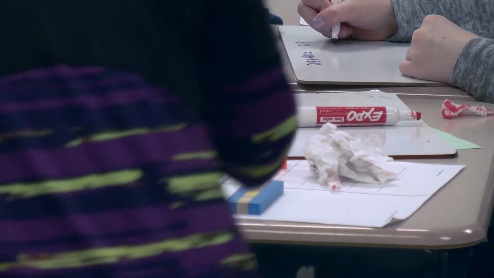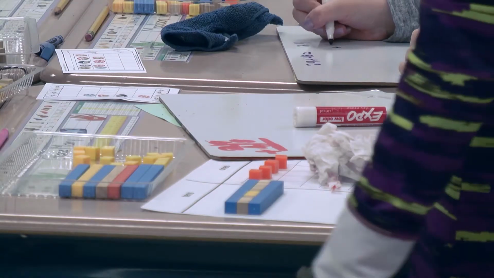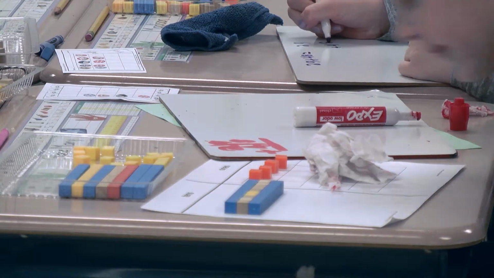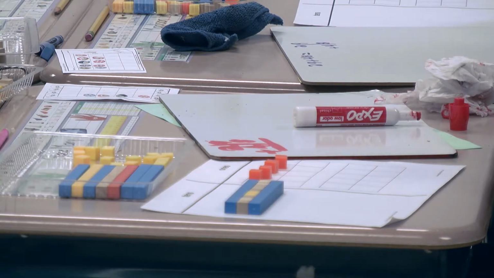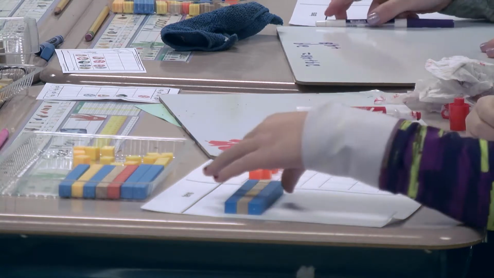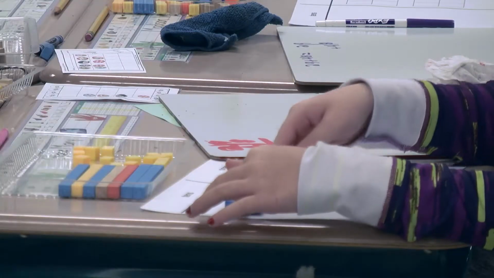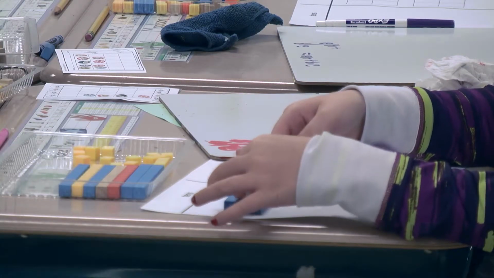29 plus 48, okay? And then you're going to rewrite it going up and down, okay? So rewrite it to make it easier to solve, okay? So how can you rewrite it with tens and ones? Can you do that for me like we just practiced? Okay, do that now. Ava? Good, Joe. And don't forget your plus sign.